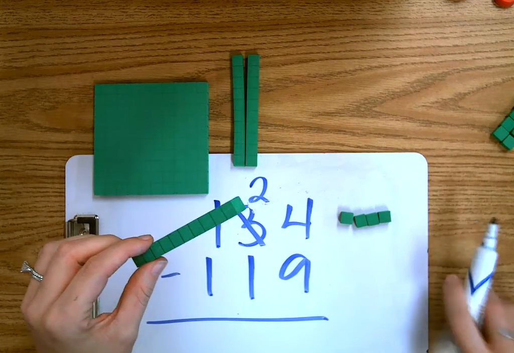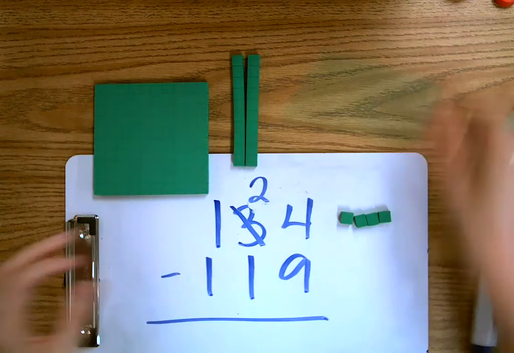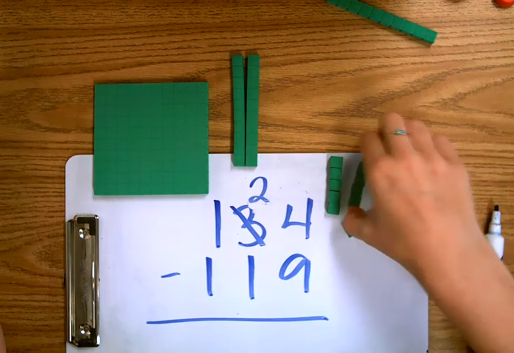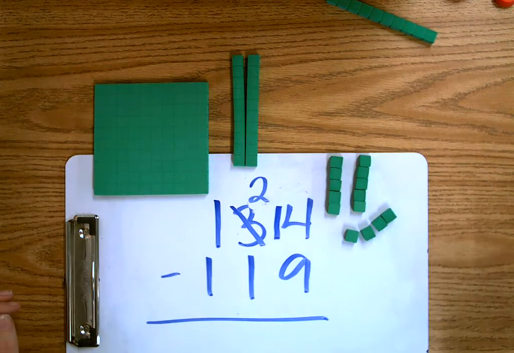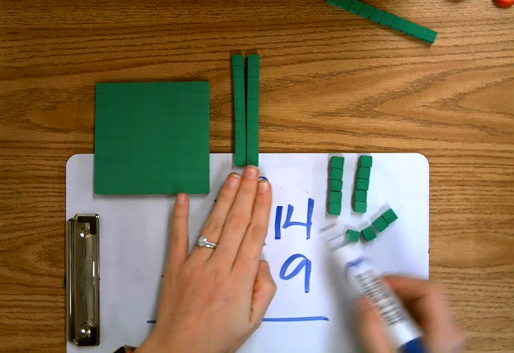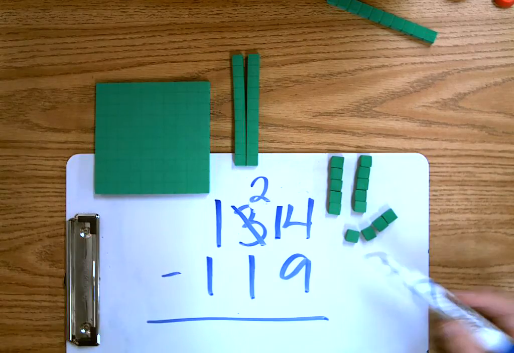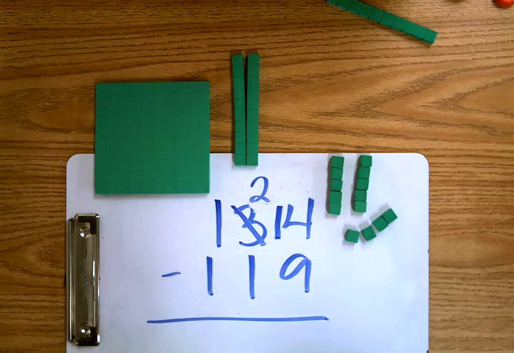And with this one that I'm borrowing, I'm going to turn it into 10 ones instead of 1 ten. Here's 10. I'm borrowing it, so I'm giving it to myself. So now I have a total of 10 plus 4, so 14 minus 9. The number on top is bigger than the number on the bottom, so now I can do this.